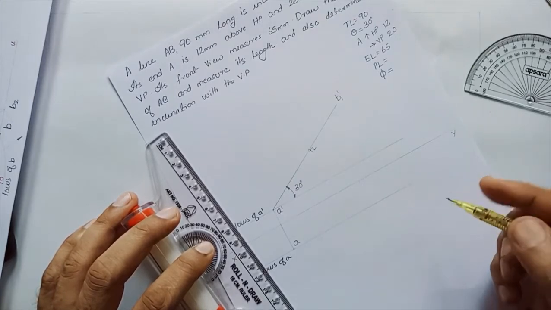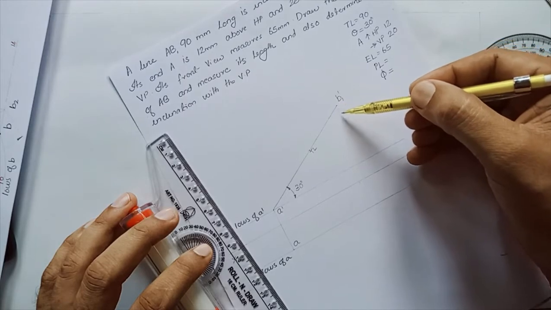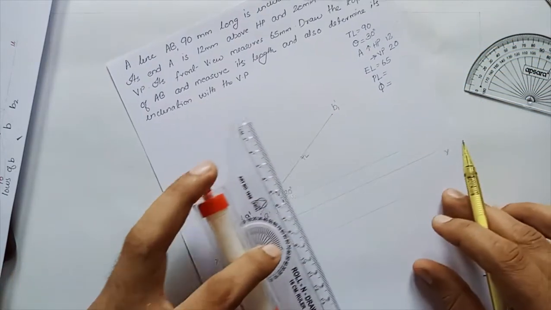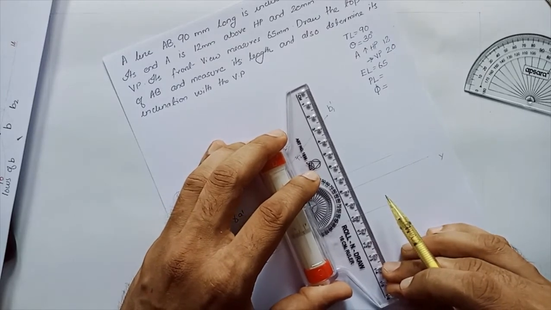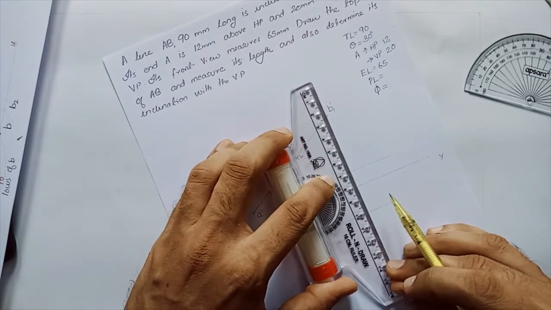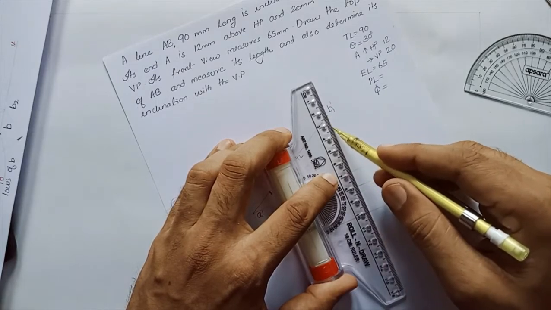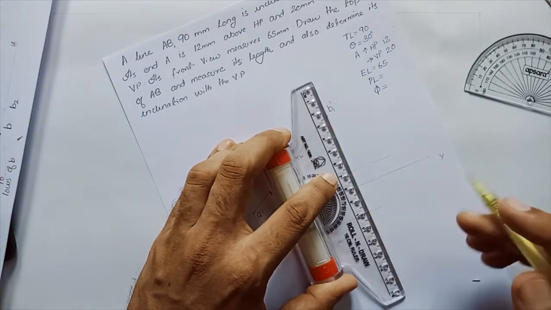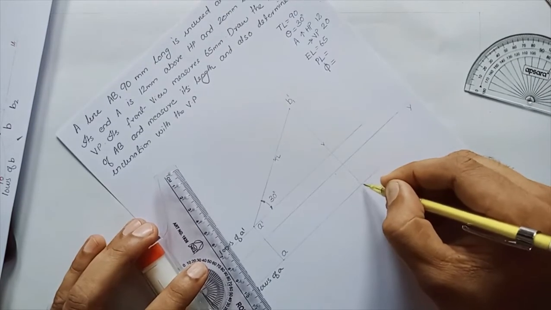So how to draw the top view? You drop a perpendicular from B1 dash up to the locus of A. Then you will be getting a meeting point on the locus of A. Please remember that this perpendicular must be perpendicular to the xy line also. So you are dropping a perpendicular here, and you are getting the top view.